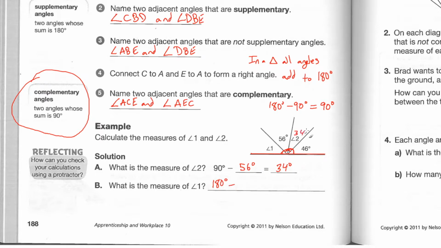So this is 46 degrees. So we subtract 56 degrees, we subtract 34 degrees, and we subtract 46 degrees. And 180 minus 56 minus 34 minus 46 gives us an answer of 44 degrees. And that's it.